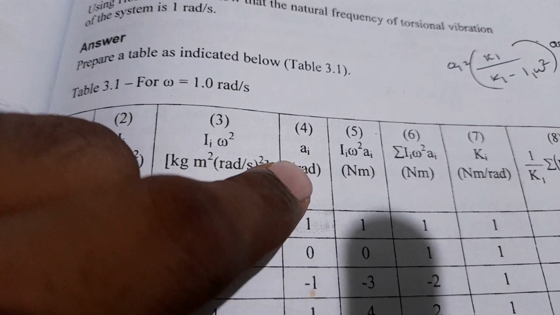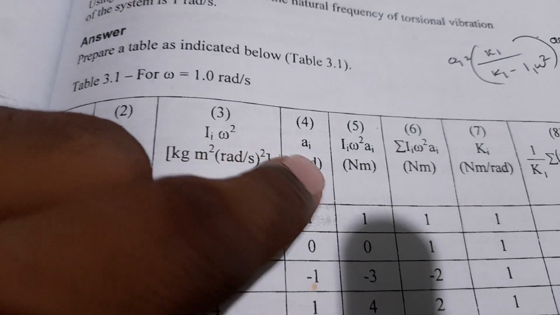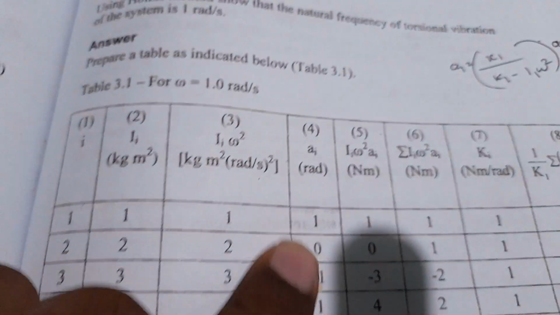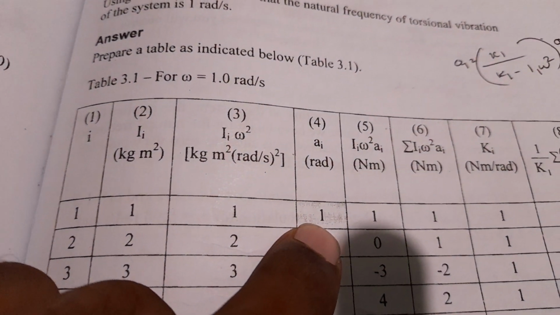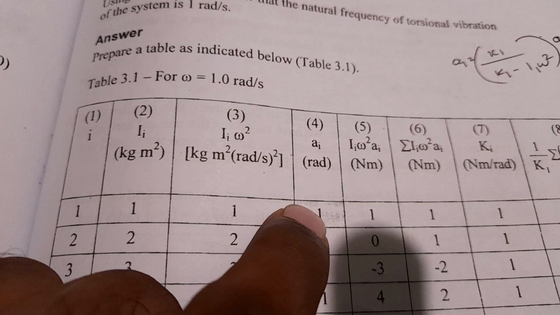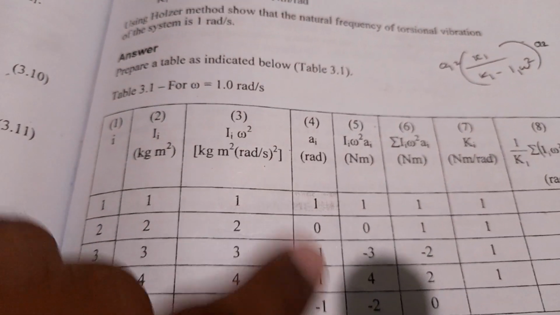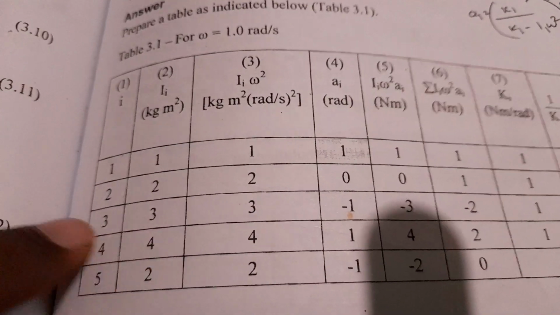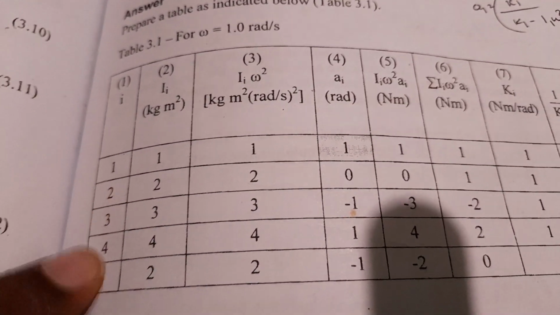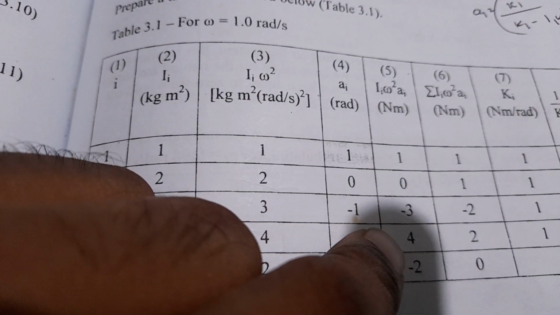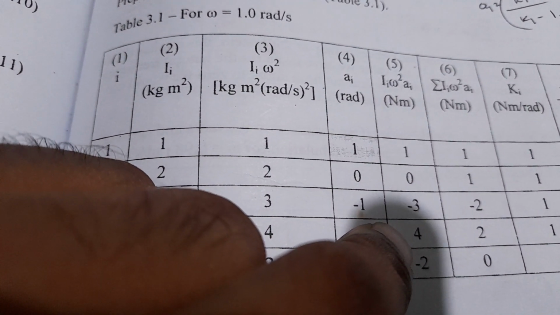Now carefully focus on this one. What is this one? The amplitude guy, right? The first amplitude we make it 1. And to find other amplitudes, how many amplitudes do we have to find? A2, A3, A4, A5.